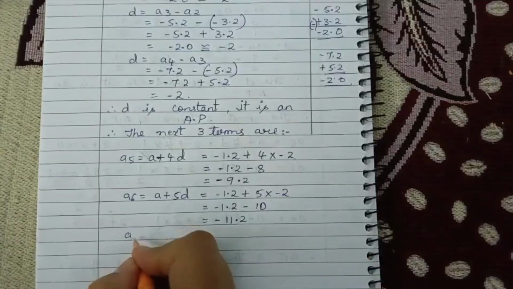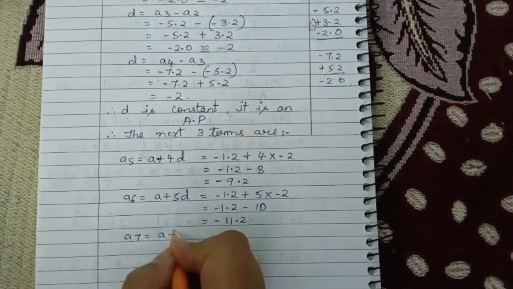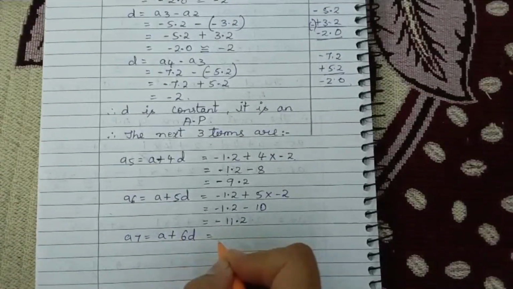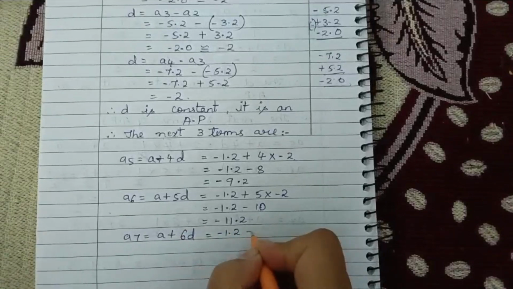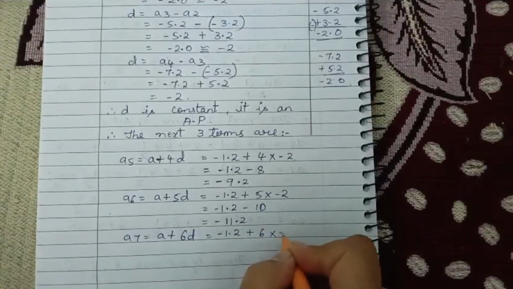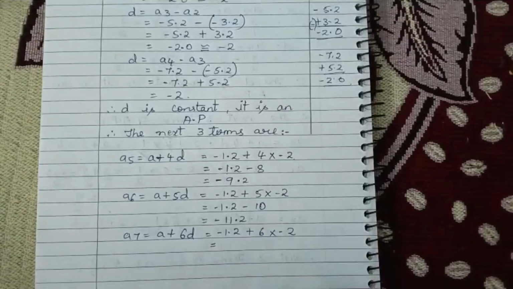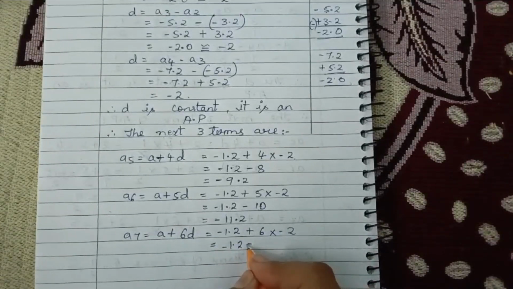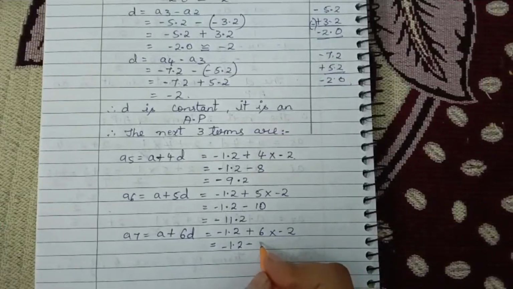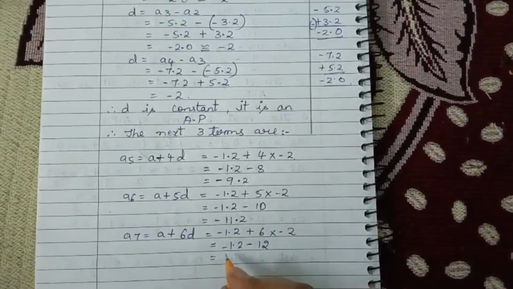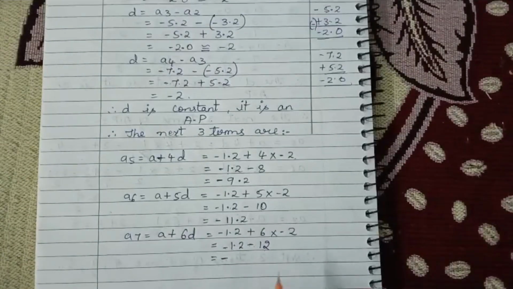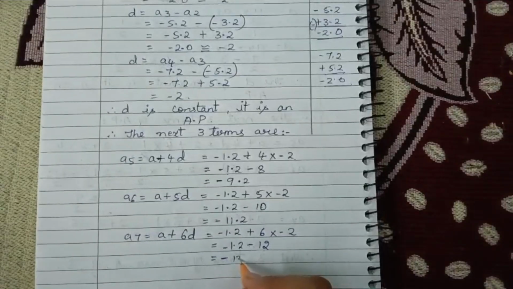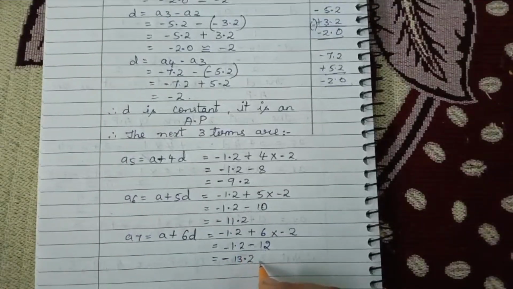Okay. A7 is A plus 6D. Minus 1.2 plus 6 into minus 2. Minus into plus is minus. 6 2s are 12. Here 12 is the greater digit and has minus sign, so I'll write minus over here. 12 plus 1 is 13, and here 0.2 is there, so 0.2.